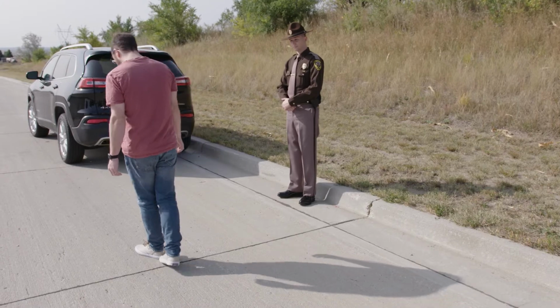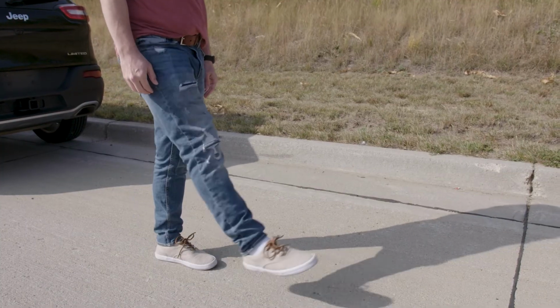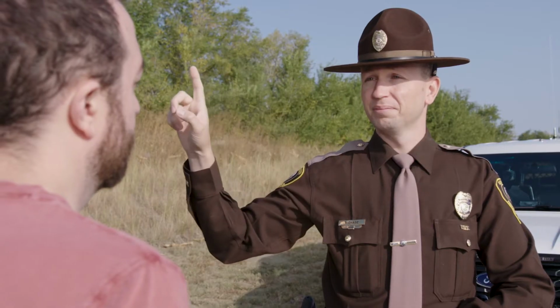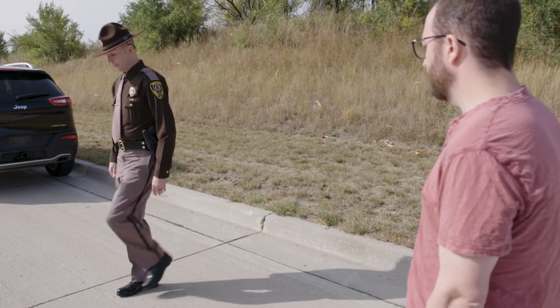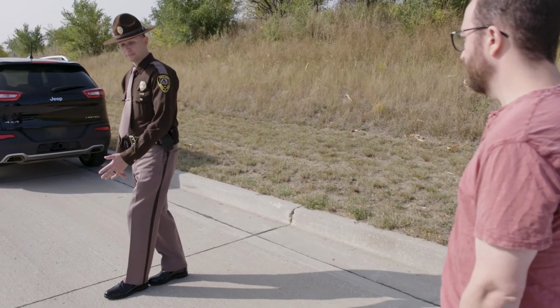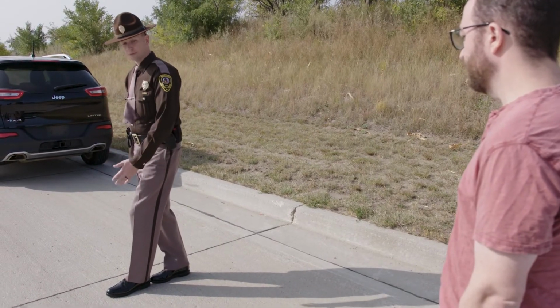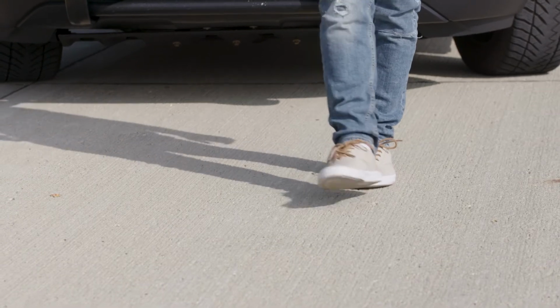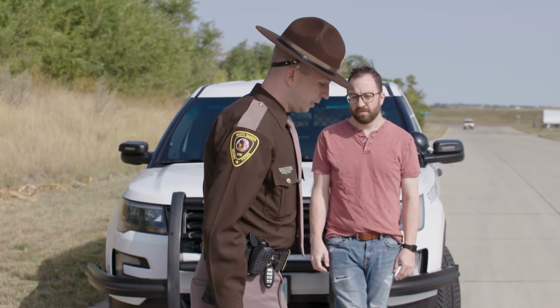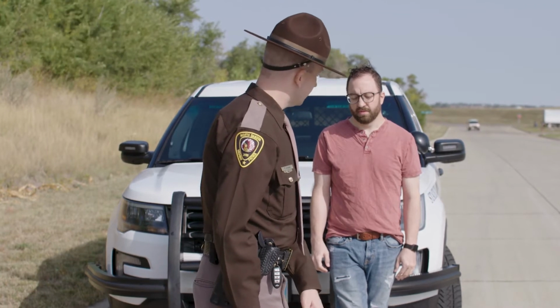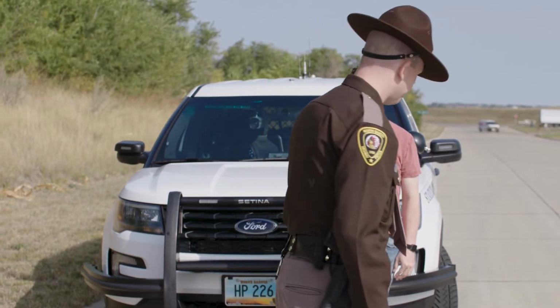Ideally, the walk and turn test is performed in conjunction with the one-leg stand and horizontal gaze nystagmus tests. However, we know it's not always possible to perform the full battery of tests, and each test provides valuable evidence standing alone. The walk and turn test is a divided attention test that can be easily performed by most drivers who are not impaired by alcohol or other drugs. The walk and turn test requires the subjects to listen and follow instructions while performing simple physical movements. Impaired persons have difficulty dividing their attention between simple mental and physical tasks.